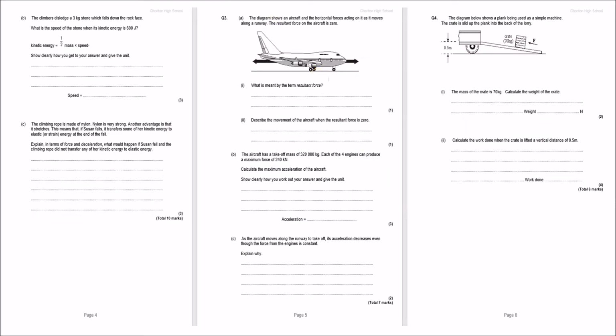Okay, the next question says the climbers dislodge a 3 kilogram stone which falls down the rock face. What is the speed of the stone?